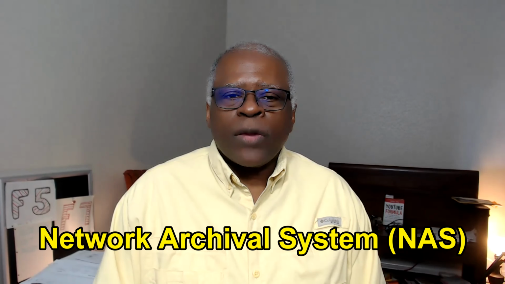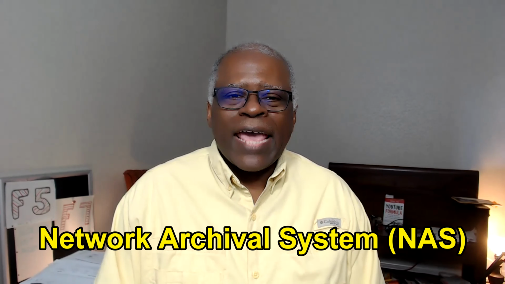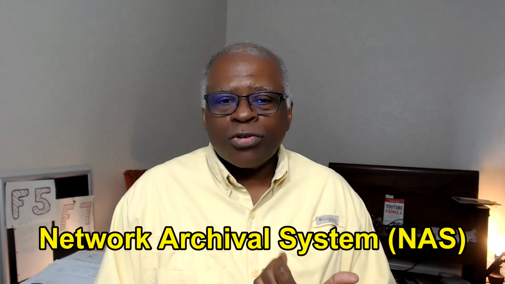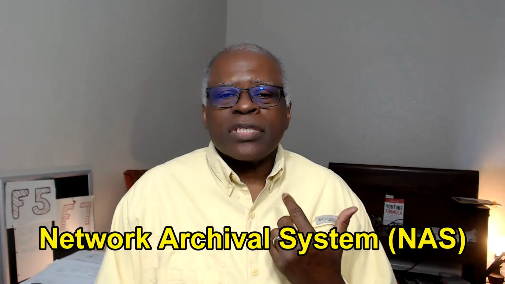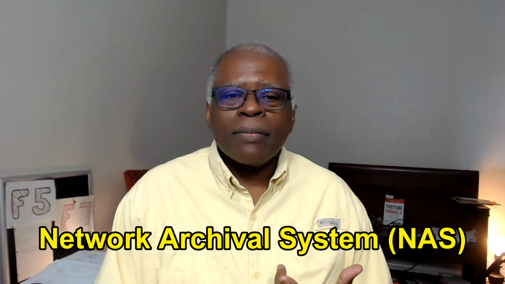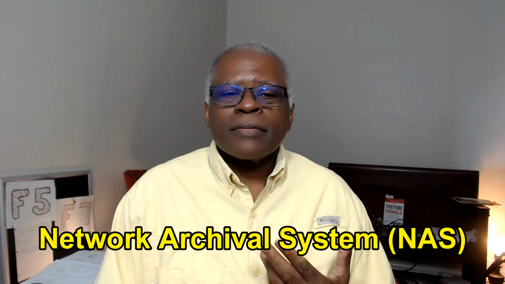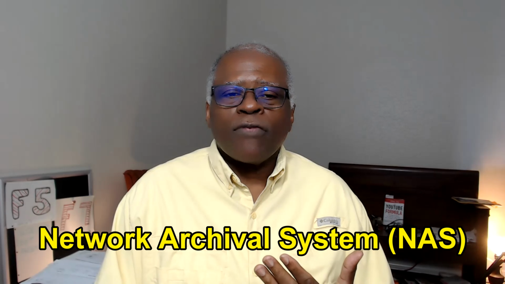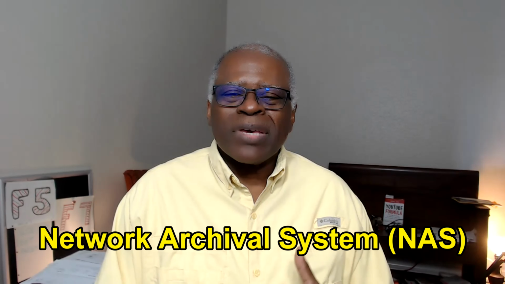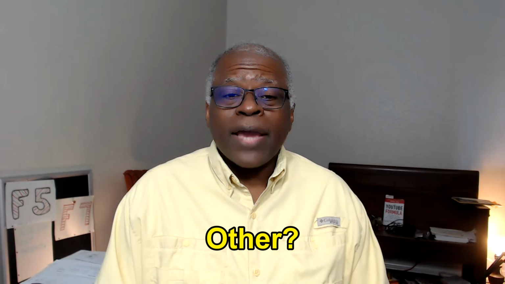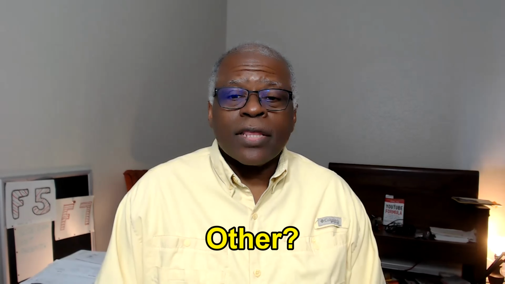You could save it to a network archival system or a NAS. They can be set up for regular storage. They can be set up for storage and backup. You can access them across the internet. You can also have them back up your cell phones, but they can be a little pricey. And there may be some other mode to back up your file that I have not thought of.